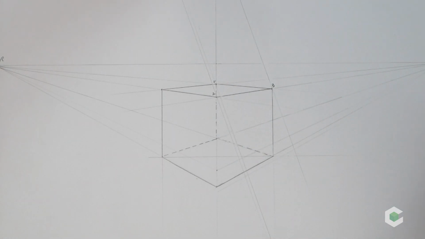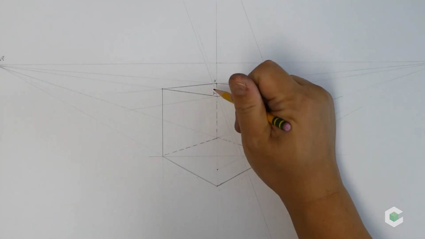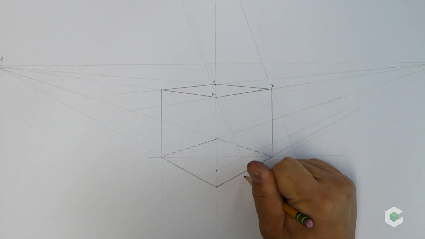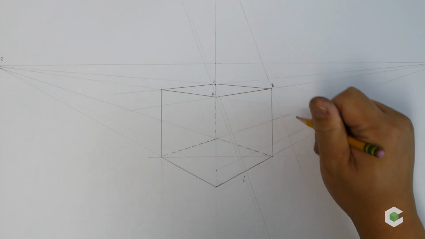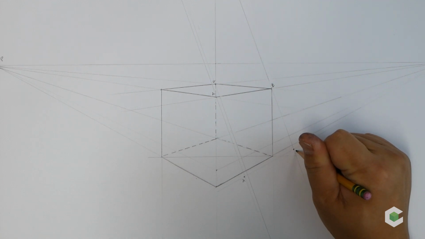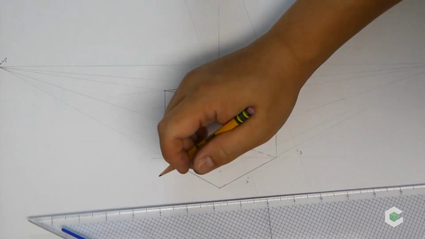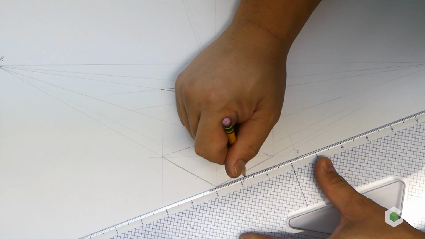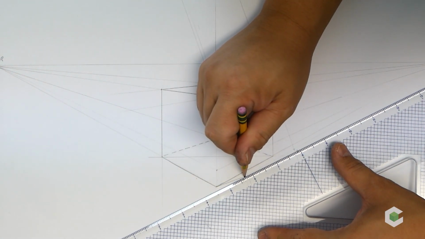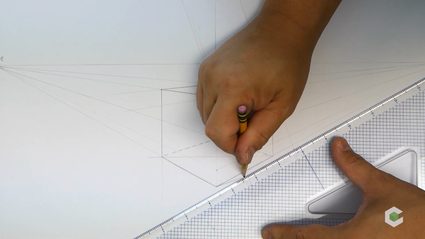Okay, now what we need to do is connect the dots. If A comes down and it hits this point, we'll call that A. When B comes down and it hits that point, we'll call that B. So now I'm going to connect the dots from this front edge to the A, and then from the A to the B.